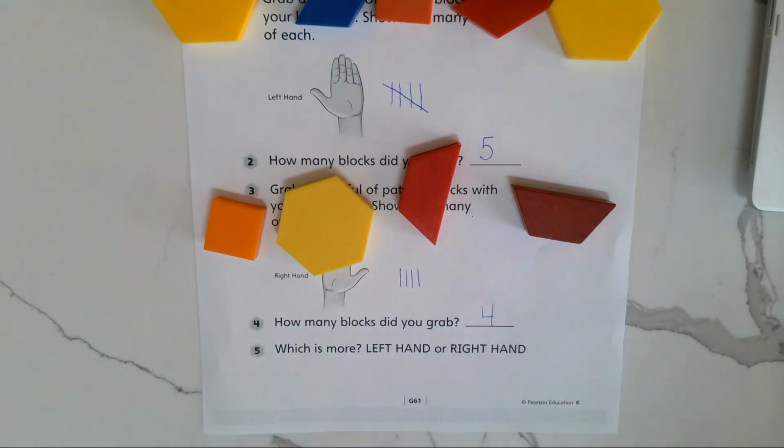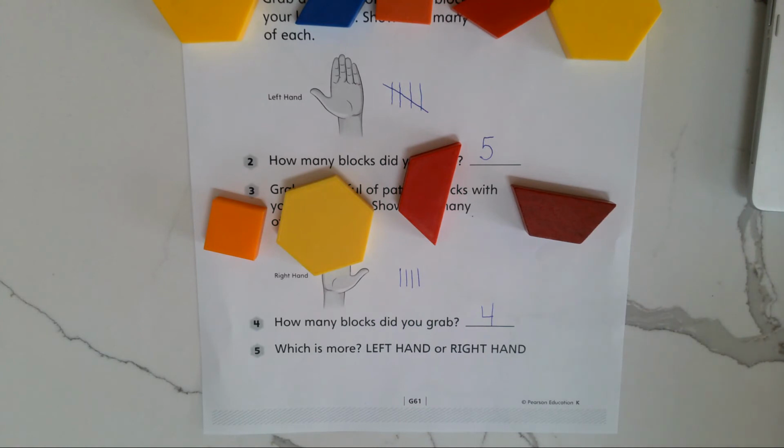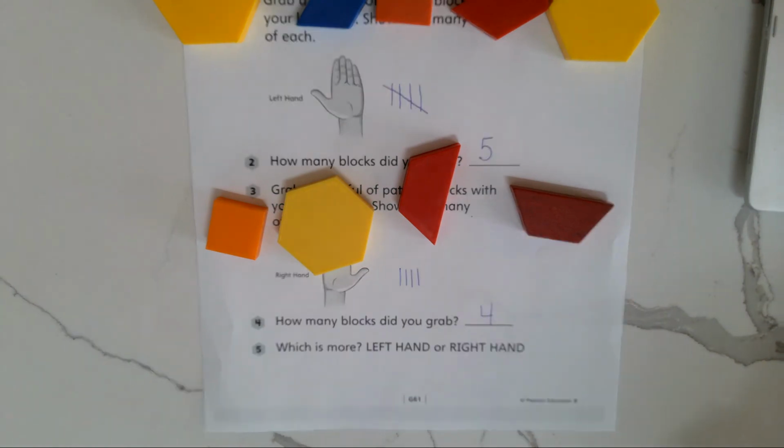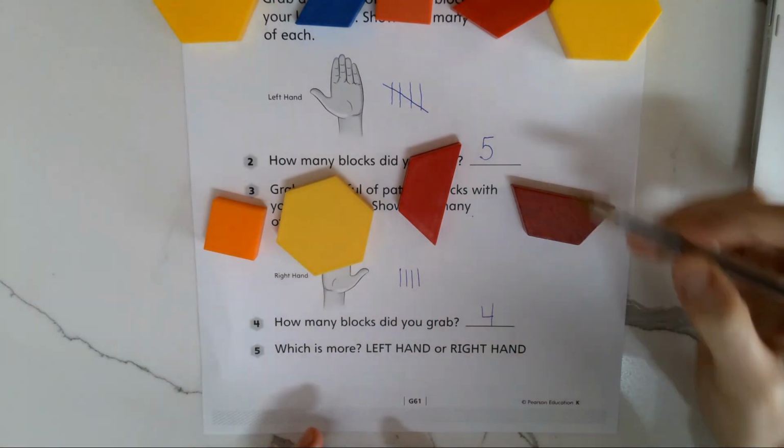So now we're going to compare our two amounts. With my left hand, I grabbed 5 pieces, and with my right hand, I grabbed 4 pieces. Which number represents a larger amount? Did I grab more pieces with my left hand or more pieces with my right hand? Yes, you knew that 5 is a larger quantity than 4.